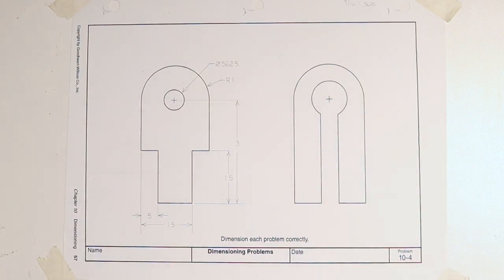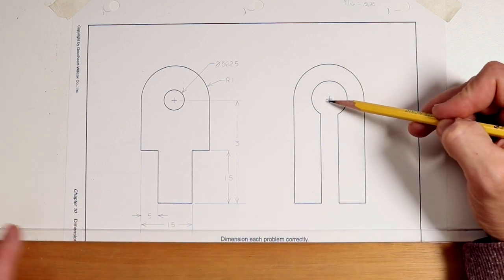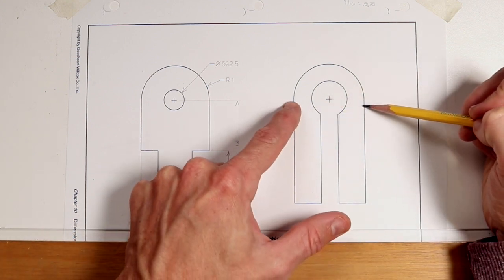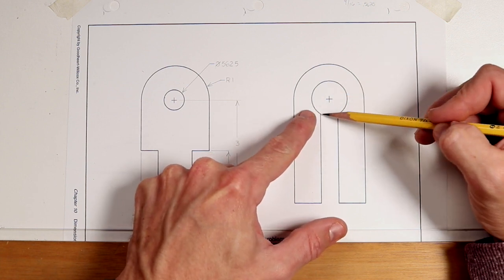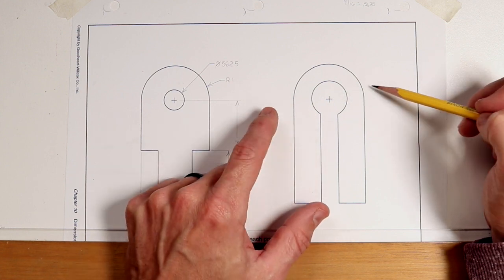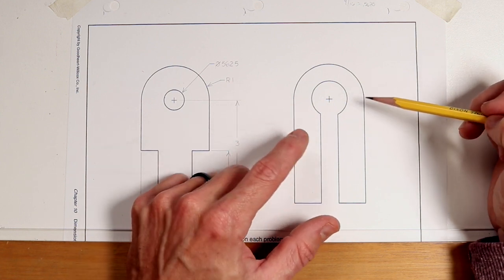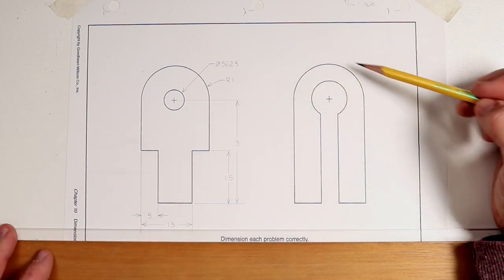Look it over, that one's done. This one will be pretty similar, so you can think, well, I have the overall width given to me because I'll have a radius. I'll have a diameter giving me most of this arc. The rule of thumb is if the radius is more than 180 degrees, give it as a diameter. If it's less than that, use a radius. That's in regards to arcs.